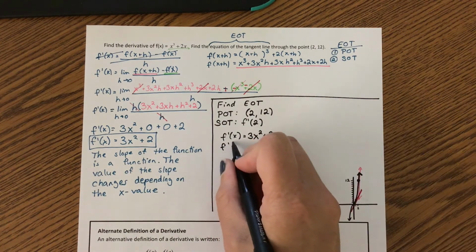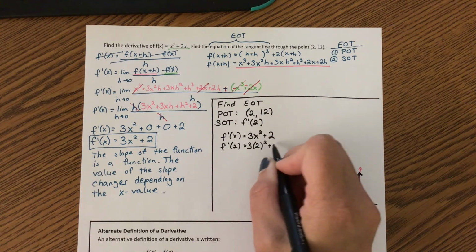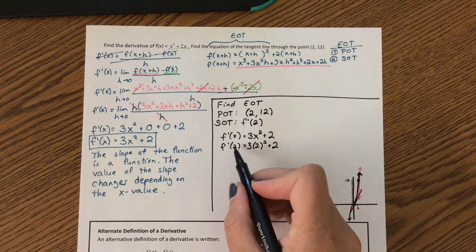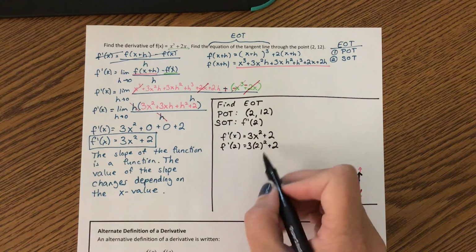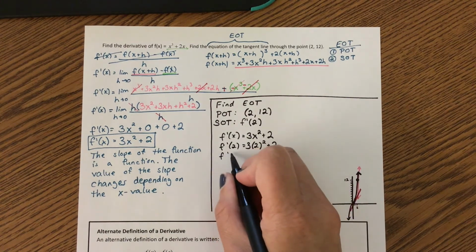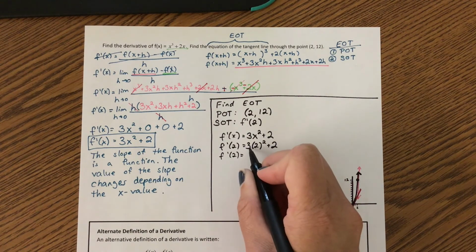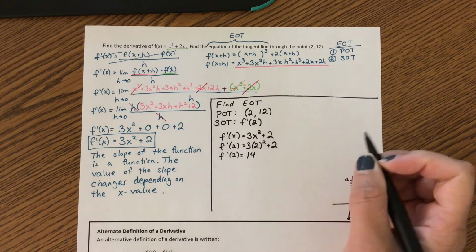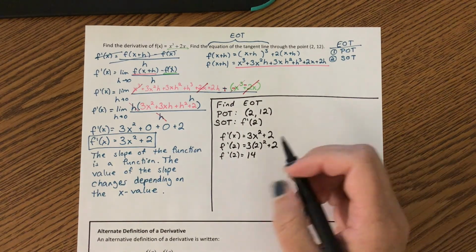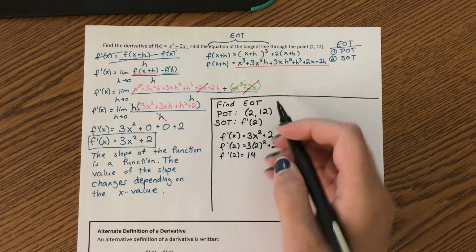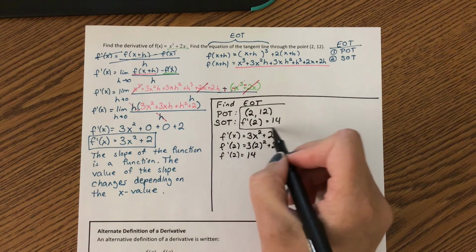So f prime of 2 is going to be 3 times 2 squared plus 2. Careful, if that's a negative, you would end up squaring the negative, which would end up becoming a positive. So f prime of 2 equals 2 squared is 4, 4 times 3 is 12, and 12 plus 2 is 14. So the slope of that pink line, which is m, right? M is your slope, is 14. So the slope of your tangent is 14. These are our two pieces of information that we need.